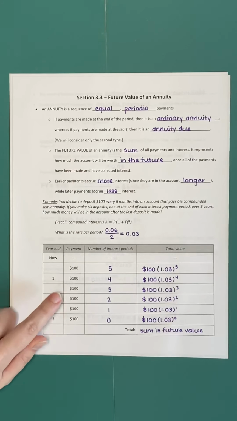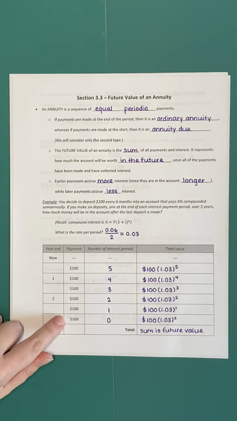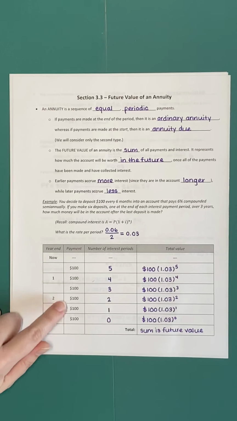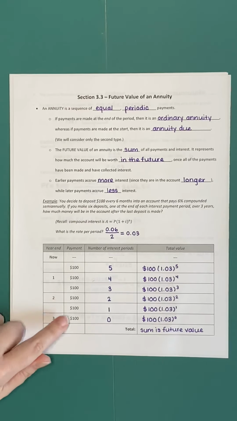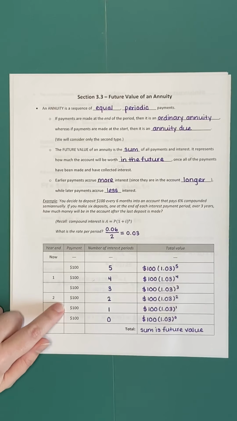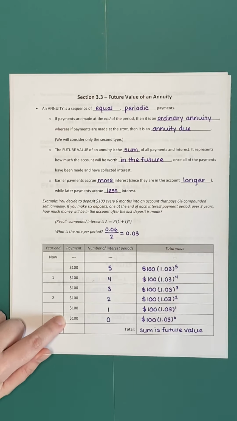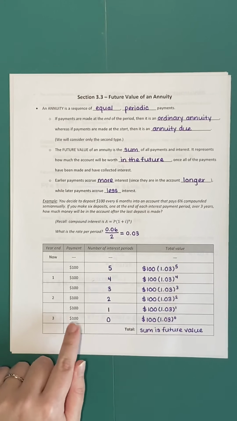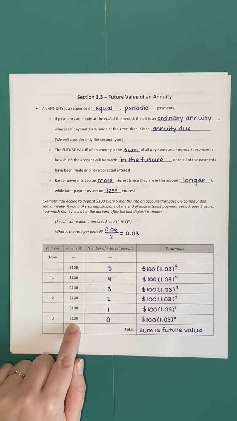The next one is only going to be in there for 1, 2, 3 periods. The following one is only in there for 1, 2 periods. This next to last one only has 1 interest period, so from June to December when the account ends. And then what about the very last one? Well, think about what's happening.